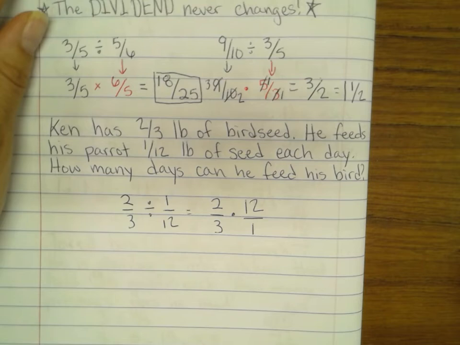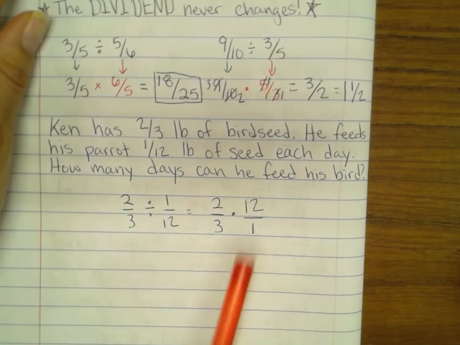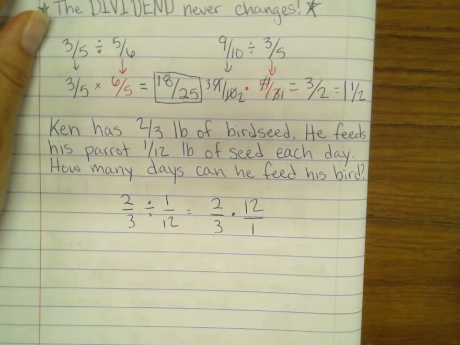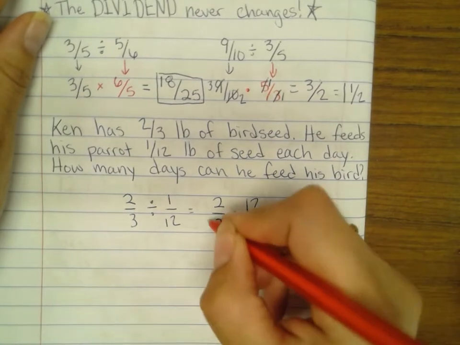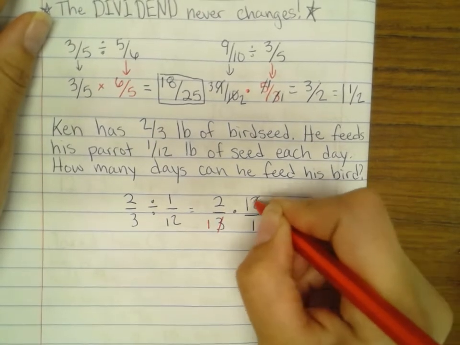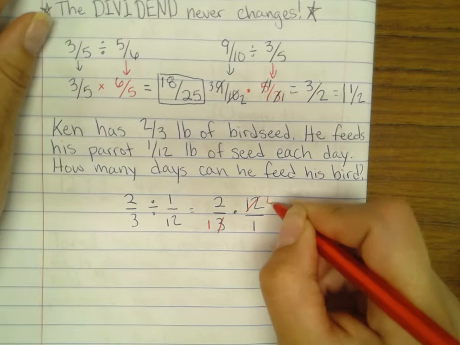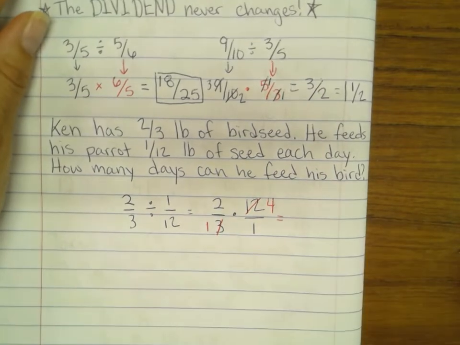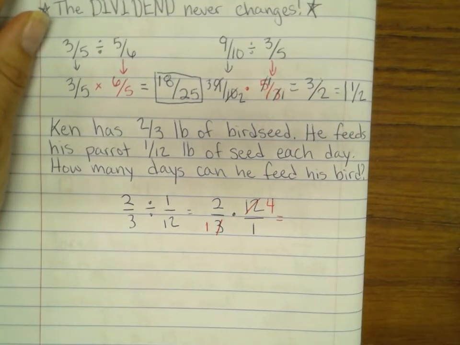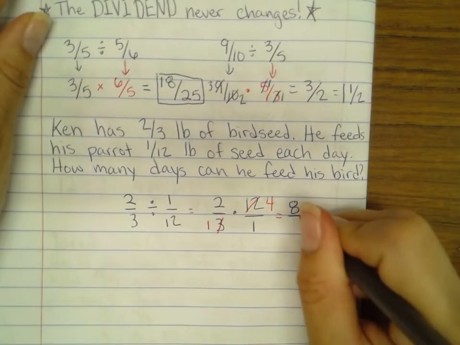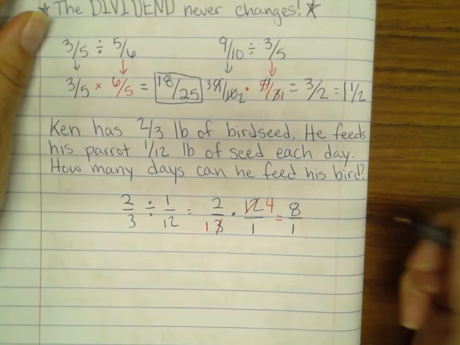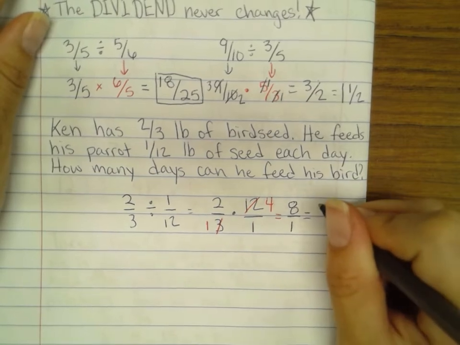Now, because I'm multiplying, I can actually cross cancel. So 2 and 1 share any common factors? Nope. How about 12 and 3? 3 goes into both of them, so I'm going to divide this by 3 and get 1. I'm going to divide 12 by 3 and get 4. Okay, multiply across the top, multiply across the bottom. I get 8 on top, 2 times 4, over 1 times 1 on the bottom, which is 1. So in other words, I get 8.